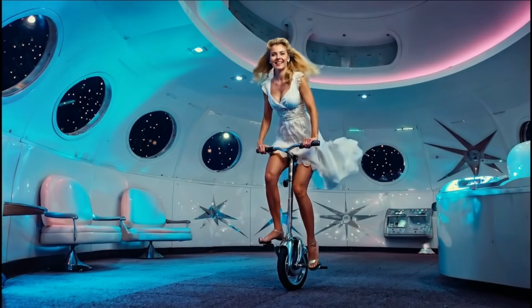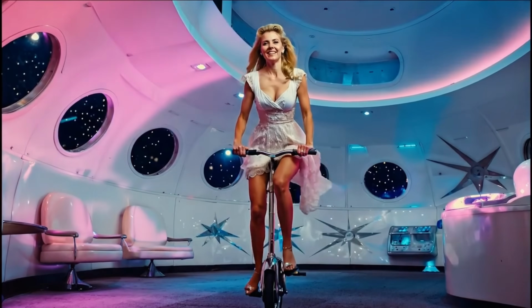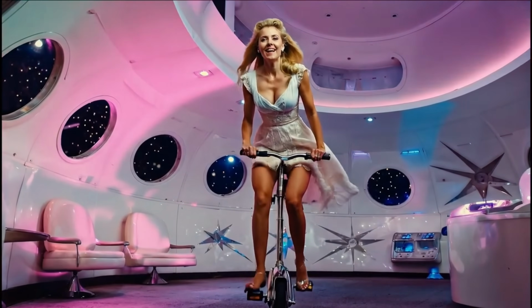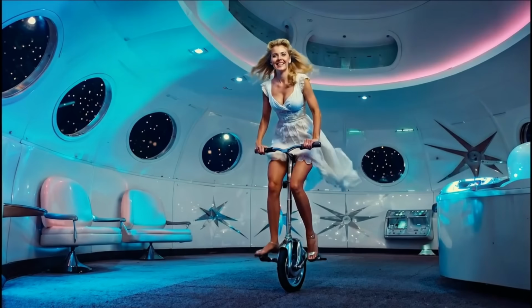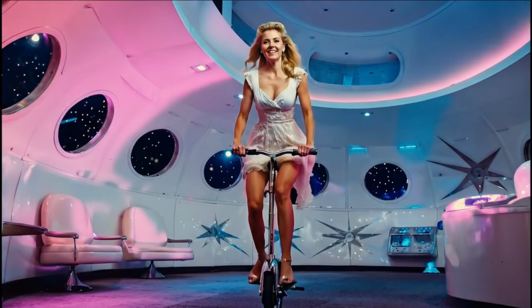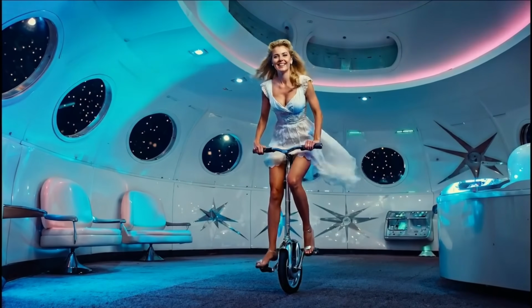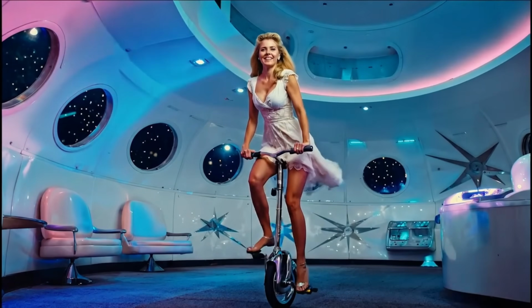Looking at the VEO3, this time we have circular motion, but she's not actually moving forward. It almost looks like she's frozen there. She's not going forward with unicycle. And therefore, since subject motion is completely failed, camera also can't follow the subject. It's an unusable, unnatural looking shot.